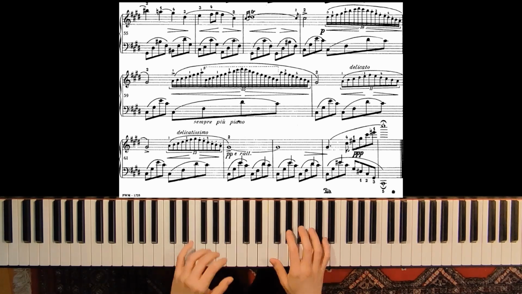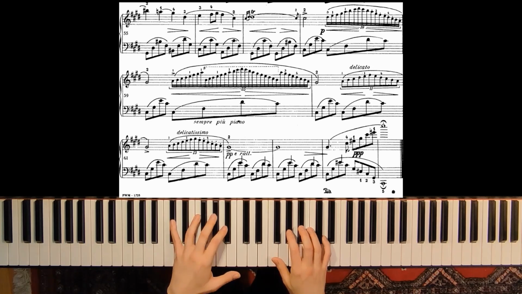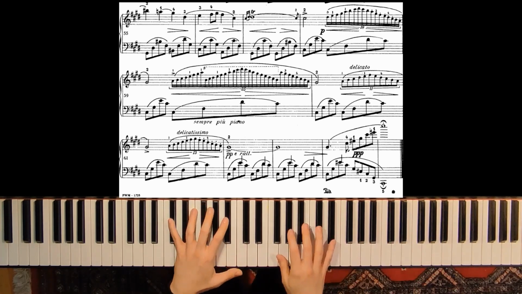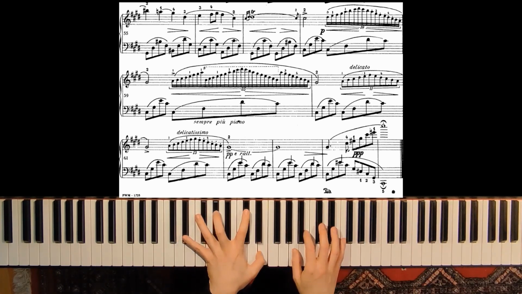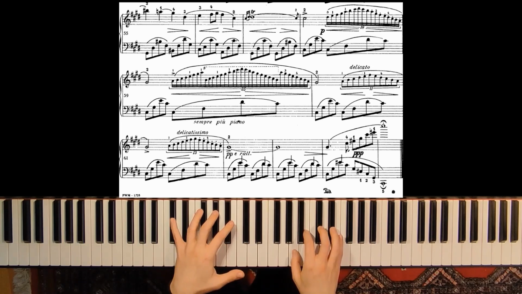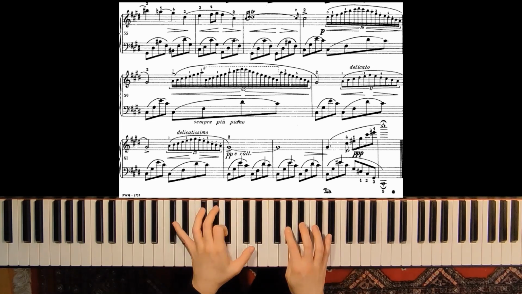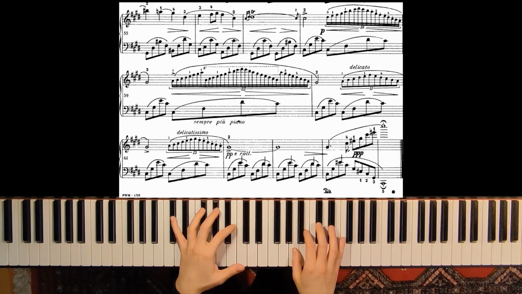And then you have also this in measure 60, the last time, the slower, not so huge scale running, not from here to here, but last time we have, and now delicato, so very softly, and here even softer.